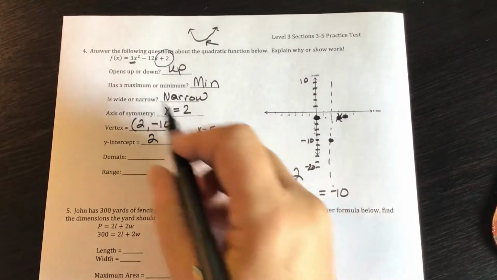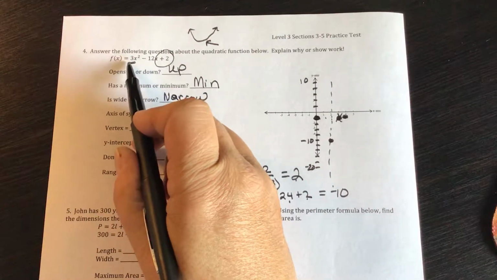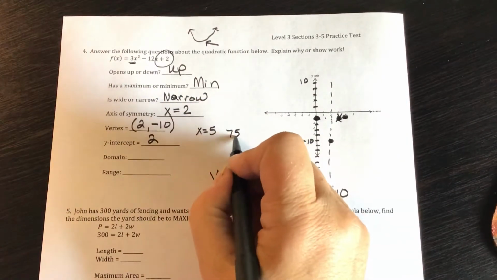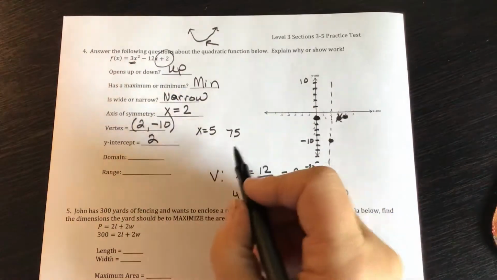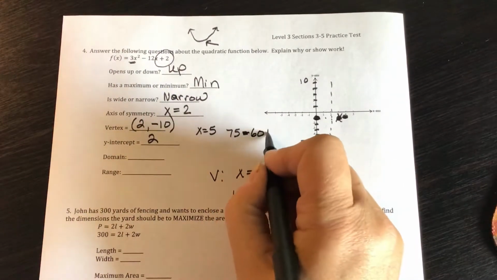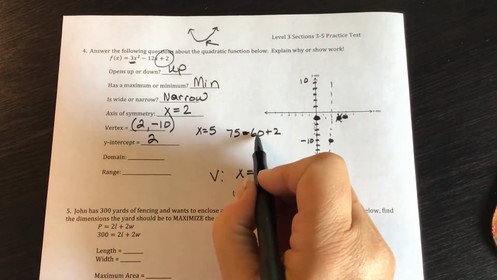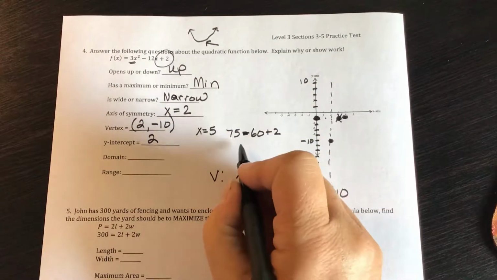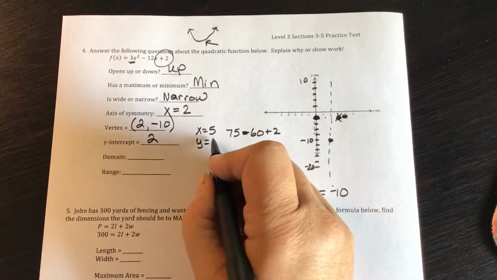If x equals 5, I have 25 times 3 is 75, minus 12 times 5 is 60, and then plus 2. So this would be 15 plus 2, and y would be 17.